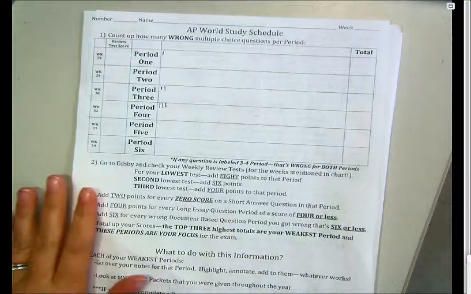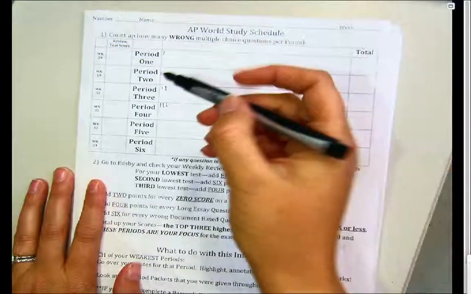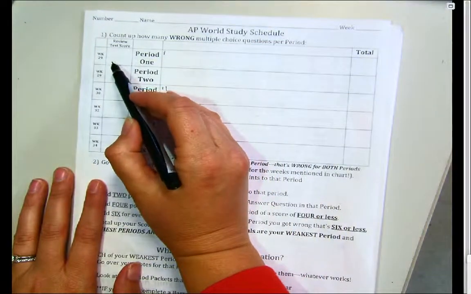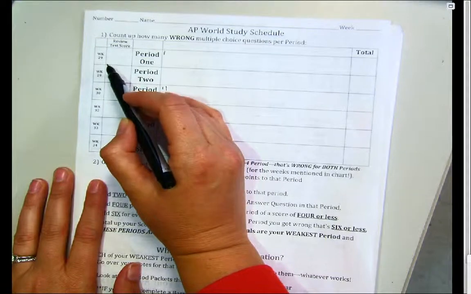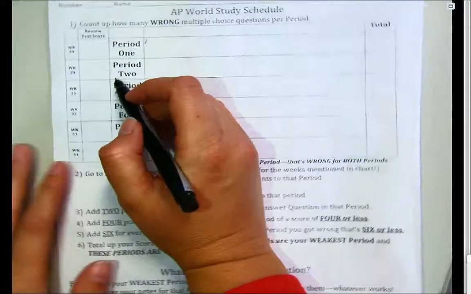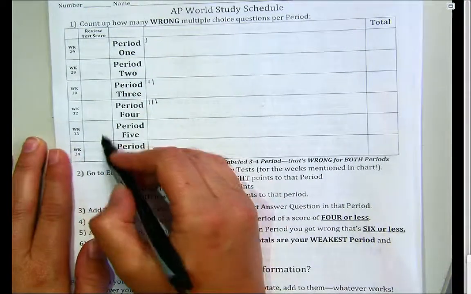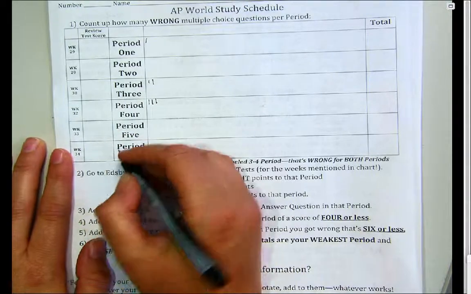Okay? You are going to record your scores. No one should be doing any tallying right now. I made it very clear what I want. You're going to open up EDSB, and you're going to write down your scores from week 29. Keep in mind, week 29 had period 1 and 2 on it, which is why it's a repeat. 30, 32, 33, 34. So I already told you what weeks they are. You're going to write your tests down.